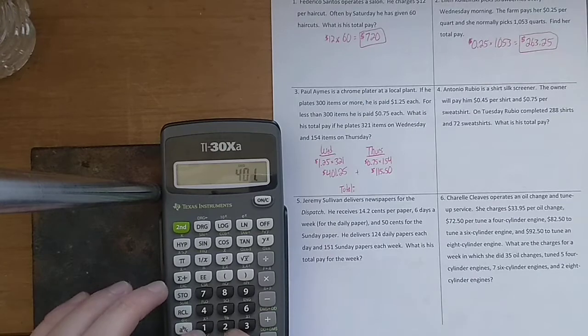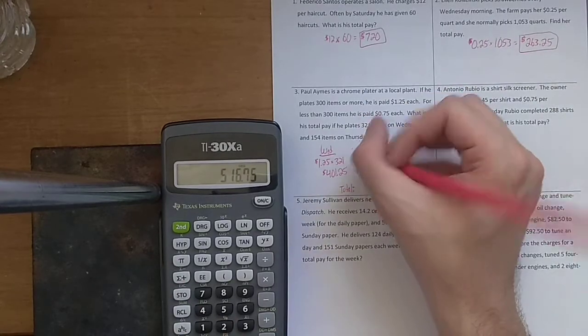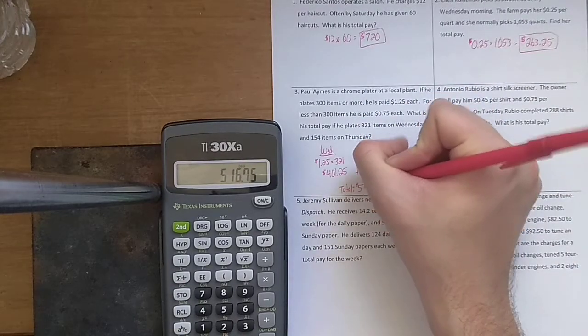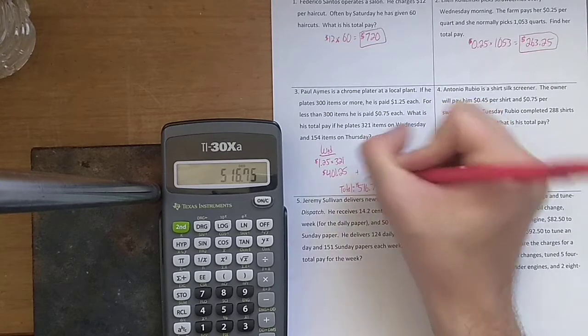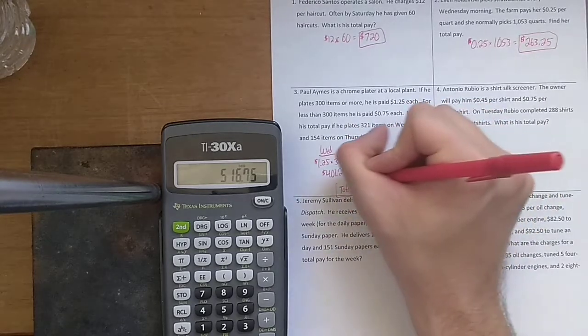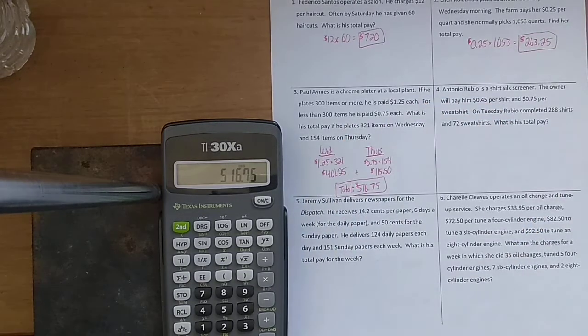$115.50 plus $401.25. The total that he makes is $516.75. Okay? Again, like I said, a tricky one. You just have to read the question very carefully.